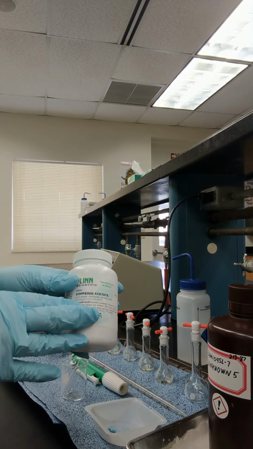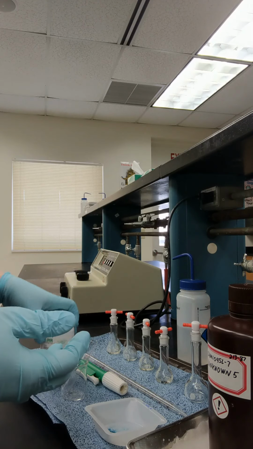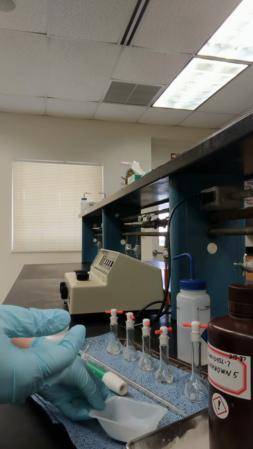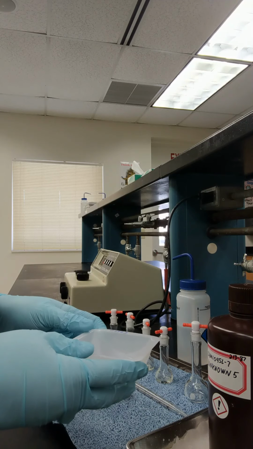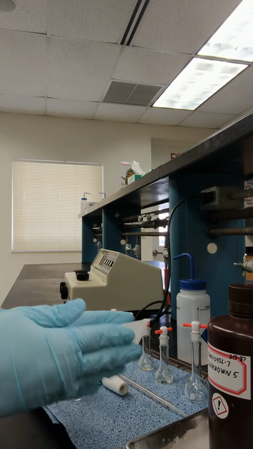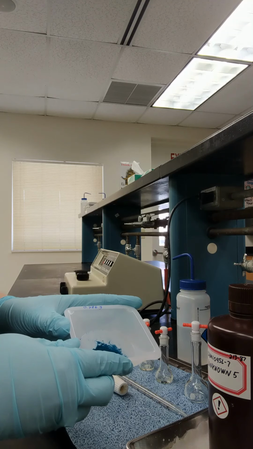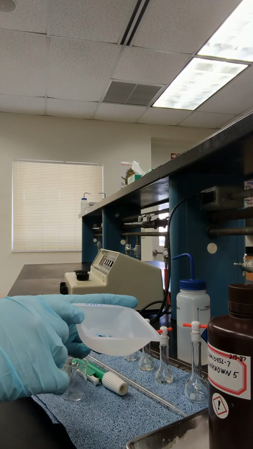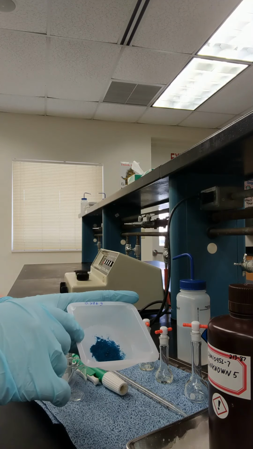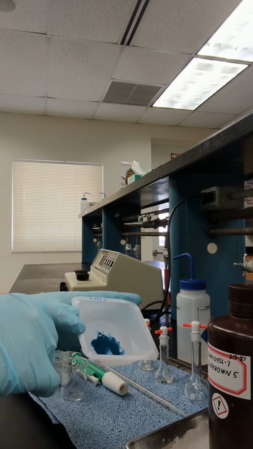Once we have that number, we can weigh an amount that is close to that number, not exactly the same, but something close to what we calculate. I already did that part here, and I have my copper acetate, the amount that I'm going to be using for that stock solution.